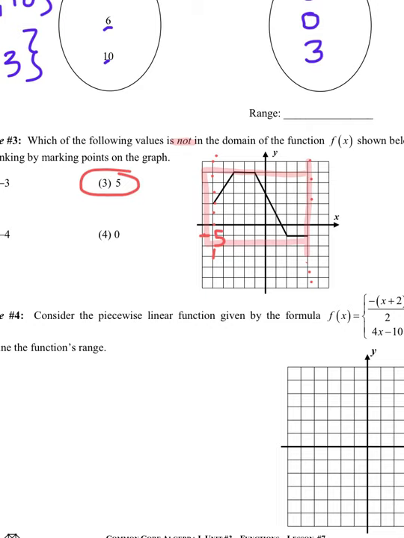Exercise 4 asks us about another one of these piecewise linear functions. So I'm going to work through this. This is going to take a couple of minutes, and then we'll determine the domain, determine the range. So we don't know the range of this function. We do know the domain because they tell us. They tell us only to graph this function between when x is -4 and 2, and then between when x is 2 and 4. Okay, so that's our domain.